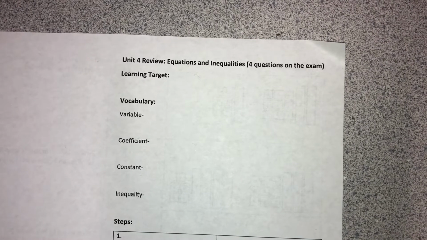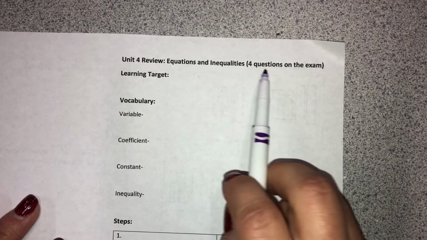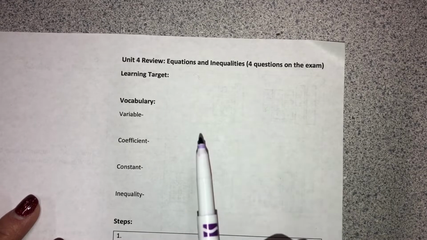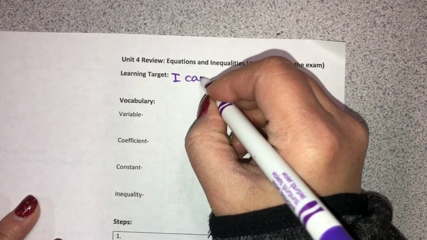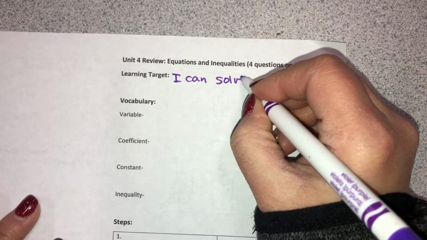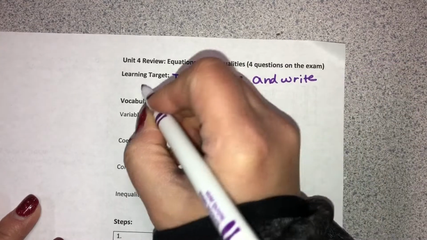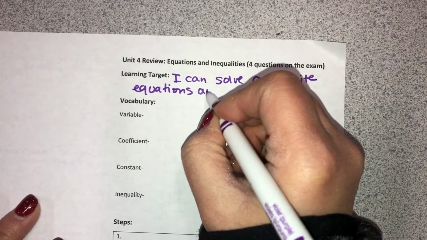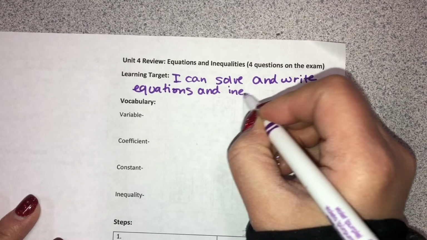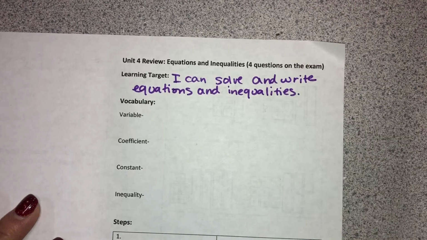All right, guys, we're going to review Unit 4. Unit 4 was all about equations and inequalities, and on your semester exam, there's going to be 4 questions about this. The learning target is, I can solve and write equations and inequalities. So you should be filling this out along with the video.